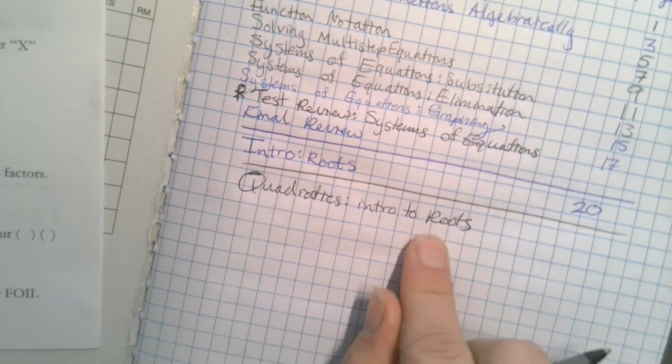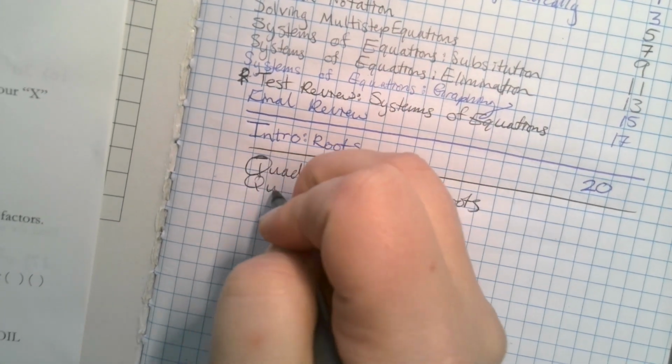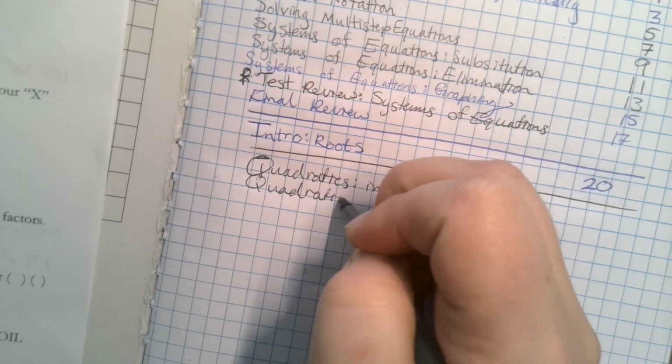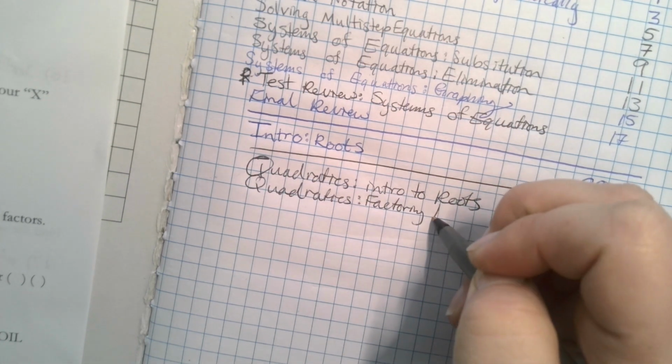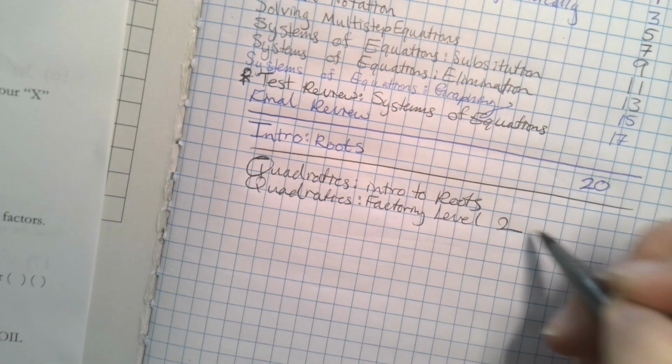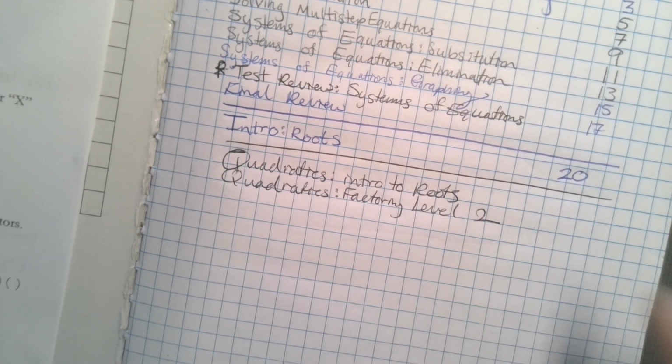I was missing this. I needed to write that down. Level 2. And I'm not sure what page we're on.